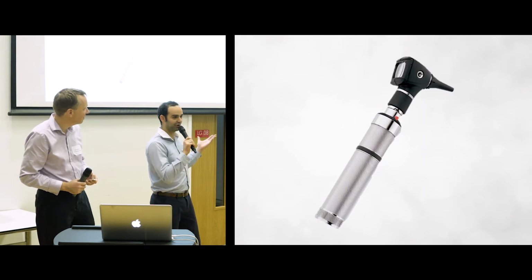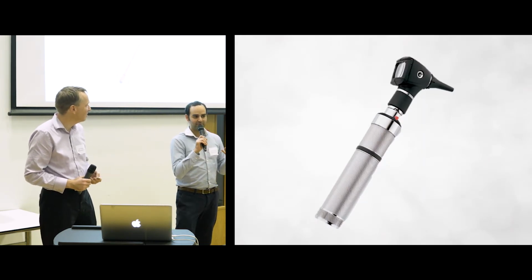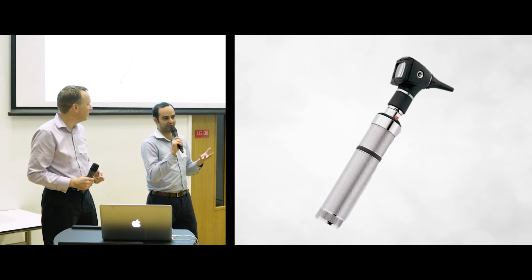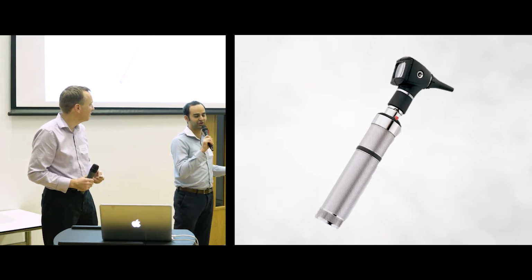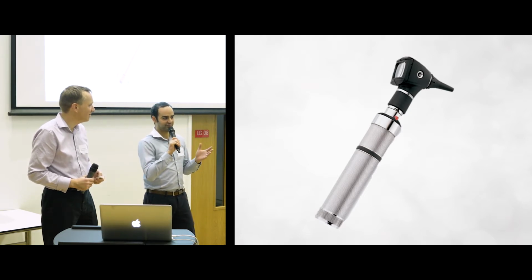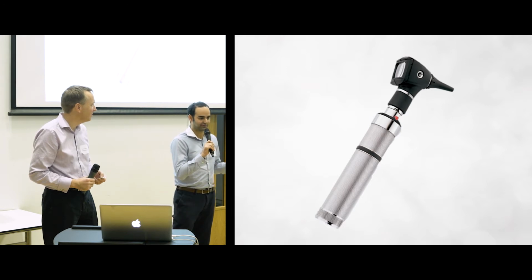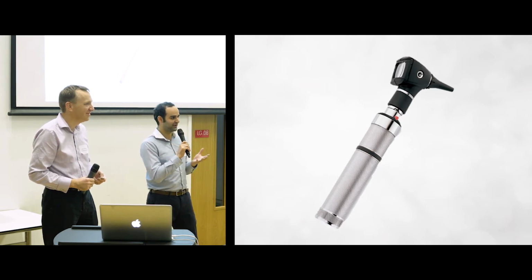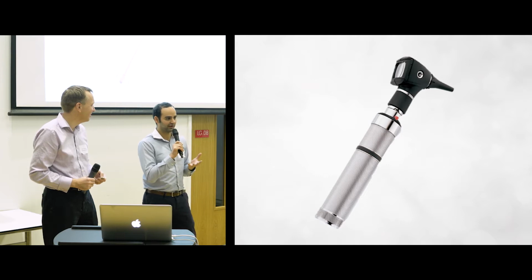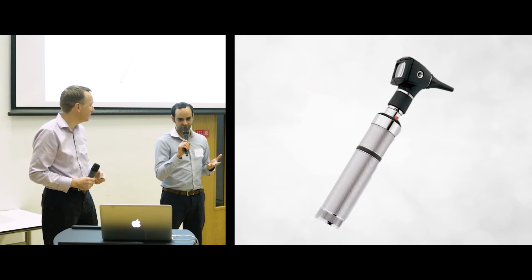If you've ever had a doctor look in your ears, they'll probably use one of these. It's called an otoscope. Medical students will practice using one of these, usually on each other. And a lot of them have normal looking ears. So the problem with that is that they never get the experience of looking and diagnosing ear conditions.